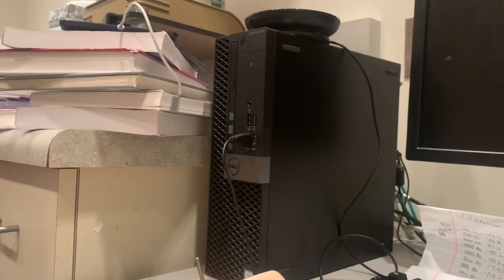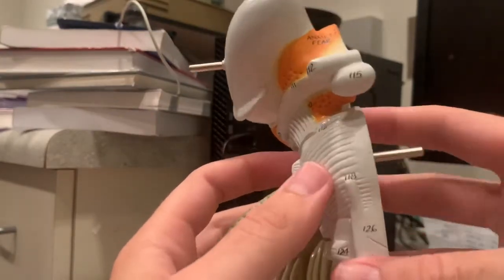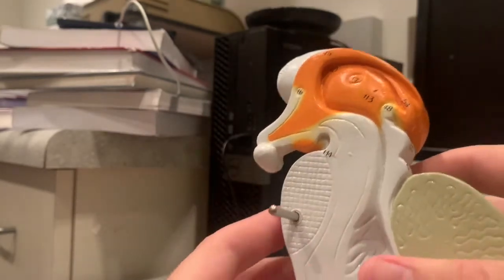So you can imagine how sound travels from our cochlear nerve all the way up, with all these little processes in between.